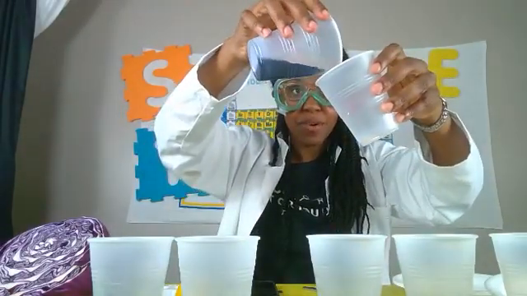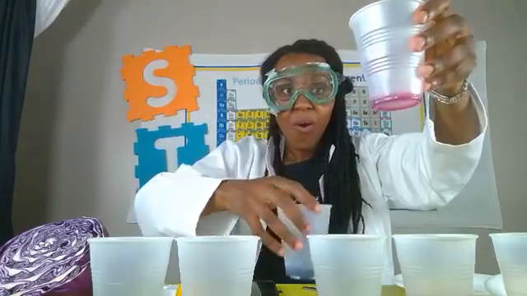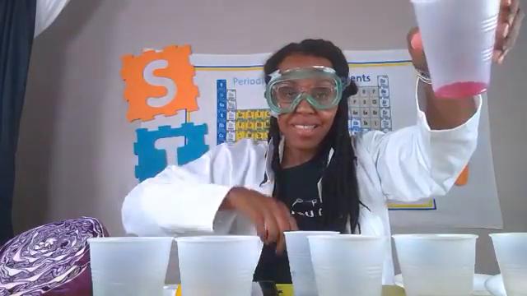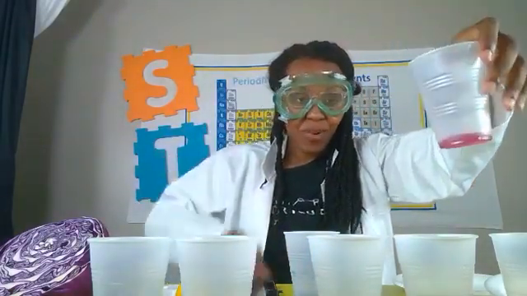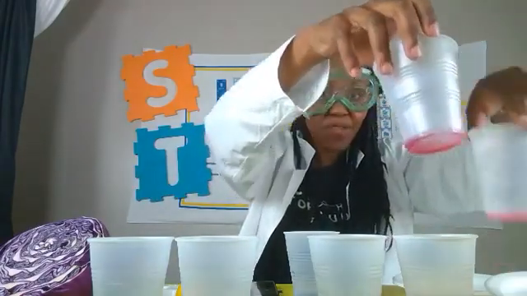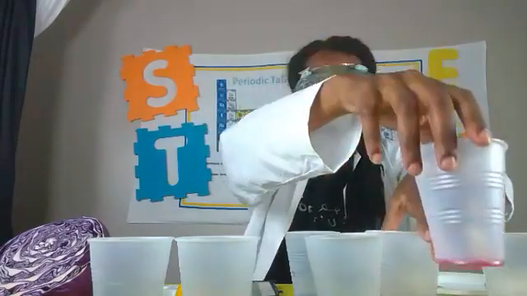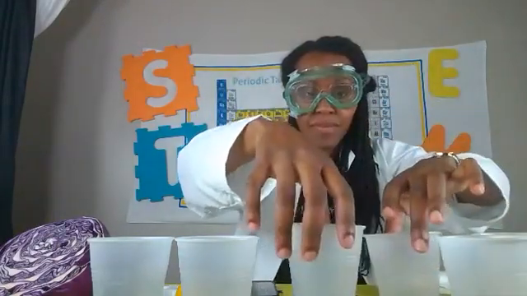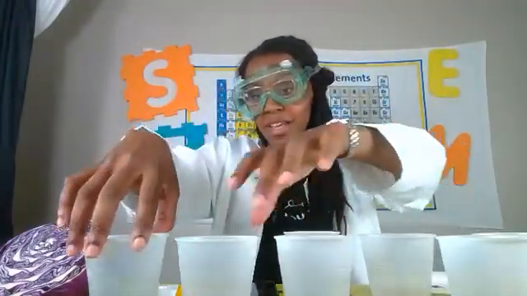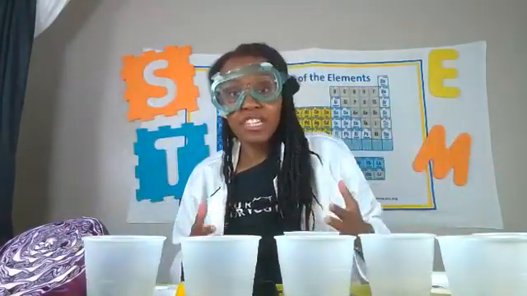All right, so let's pour some cabbage juice in there. Wow! If you guessed pink, you were right. So that's going to be over here with all my other acids. Very good. So now, this experiment you guys can do at home.